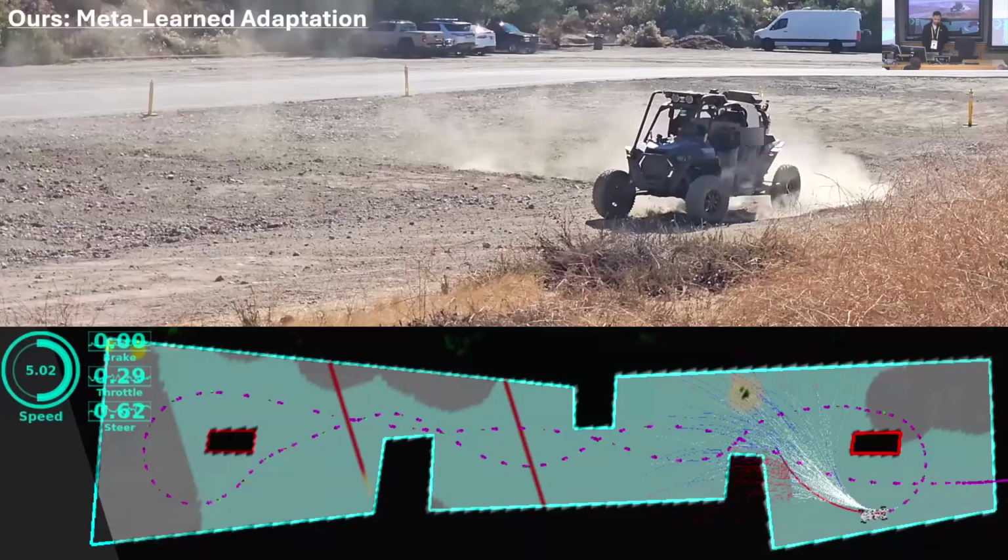Yeah, it definitely would have been great to test with terrain where there are many types in the same area. But I will say that even within this one test location, there are areas where it's a lot smoother, areas where it's more rocky, and areas where there are ditches.